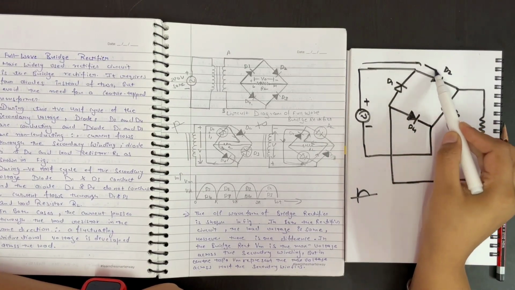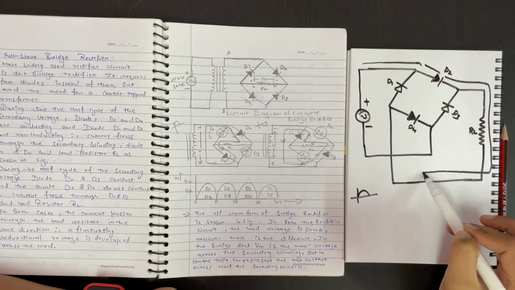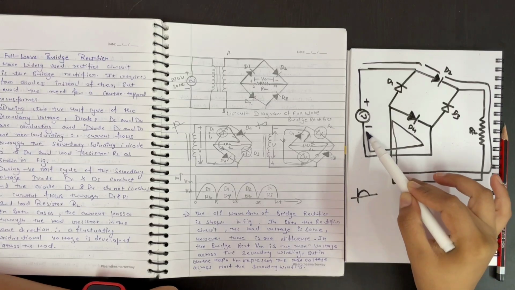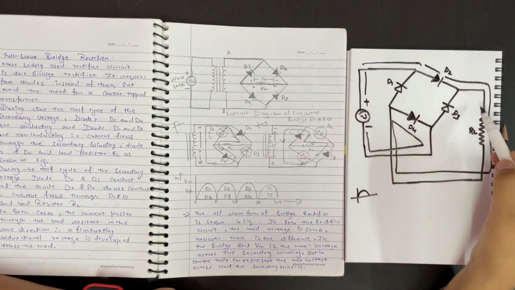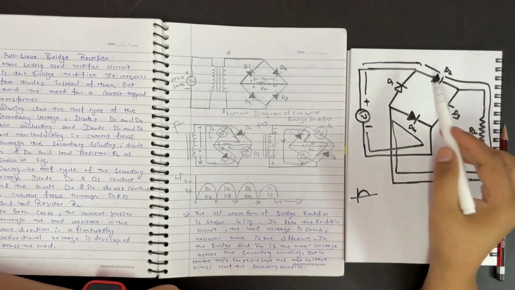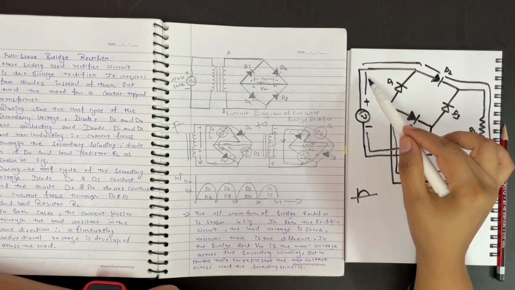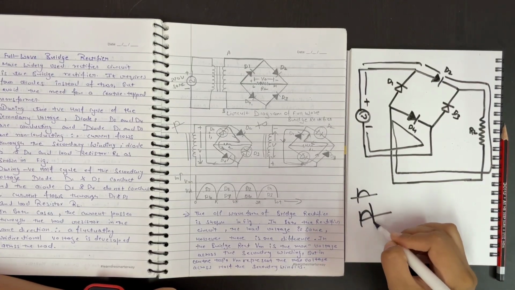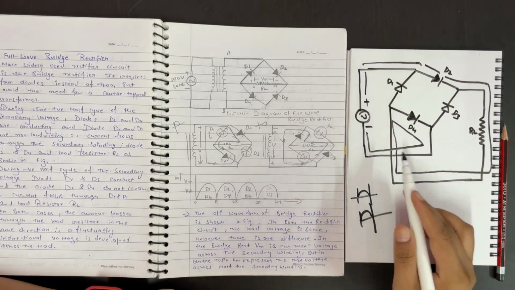From this to this, from RL to this, and then like this. So the flow of current is in this direction, as you can see clearly. The current is flowing from D2 to RL to D4 and to the AC source. So we get the output here also like that. As we know, we get the output in both halves, in positive and in negative also.